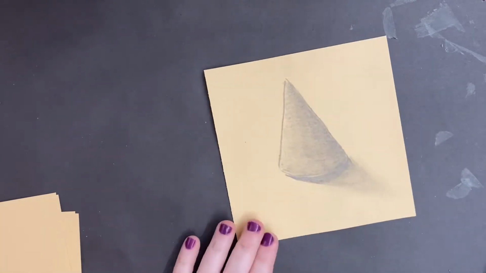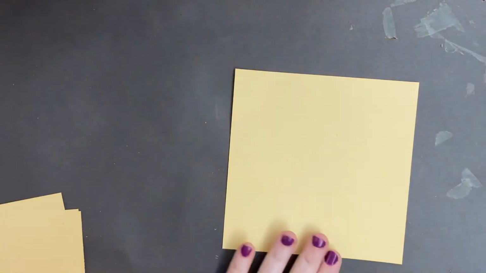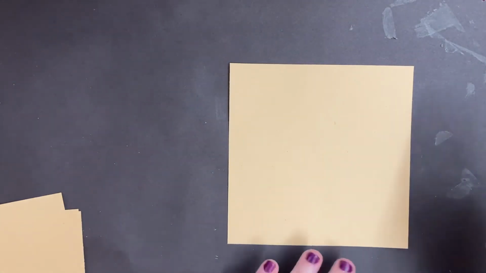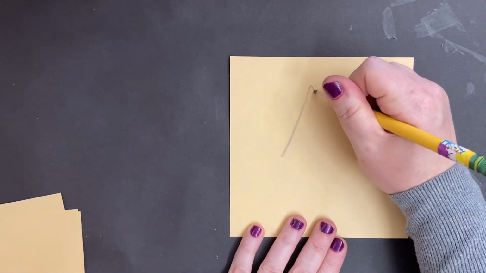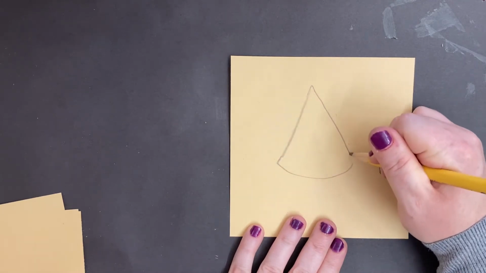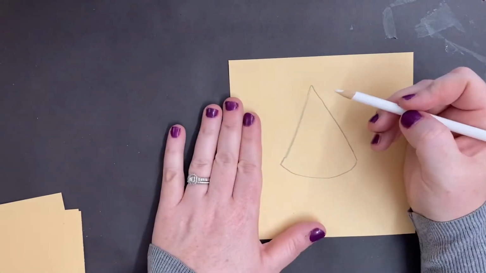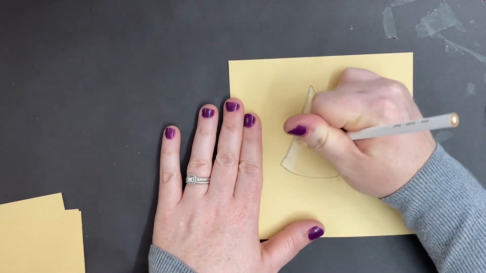Okay, so here is my cone with a pencil. I also like to show you a cone with color pencil, because if you have color pencils at home, it's really fun to do that. If you watched my candy cane video, this is going to be very similar to that. So I'm going to start with my white, and I'm going to do that on the highlight side.